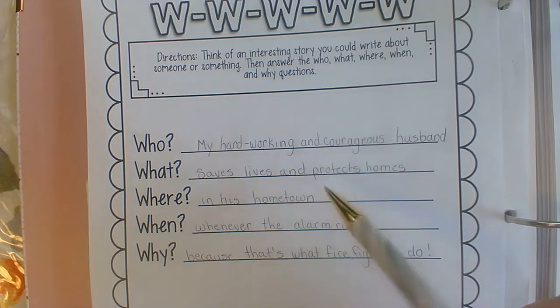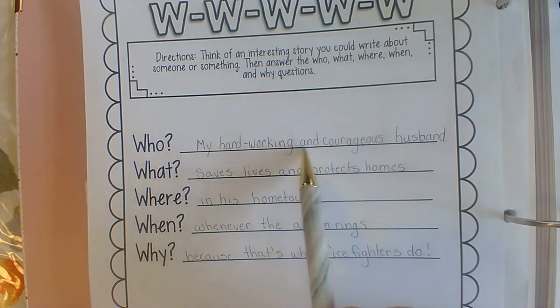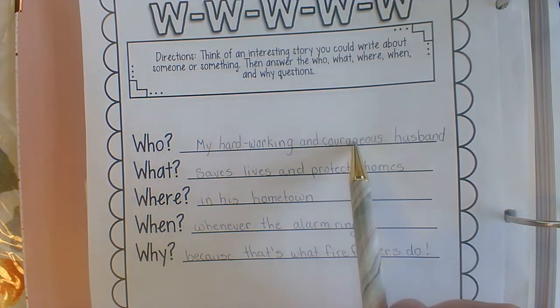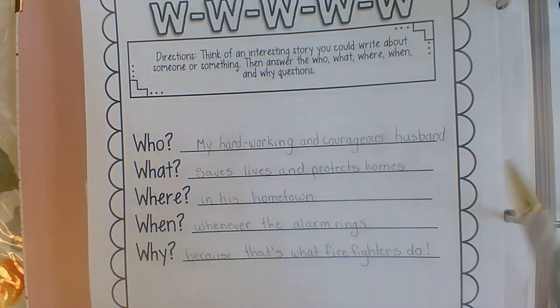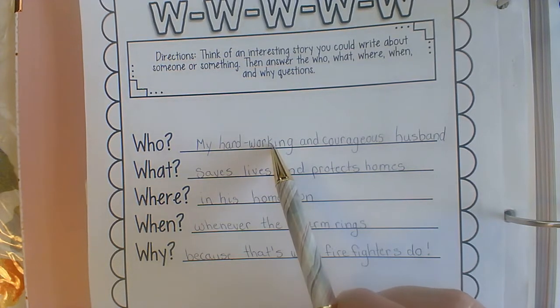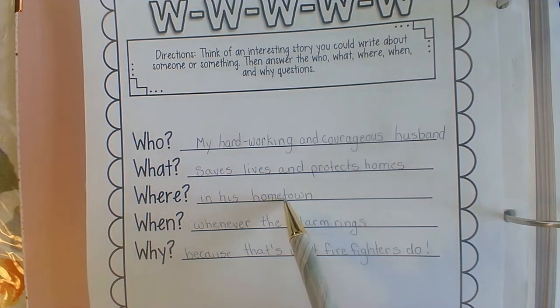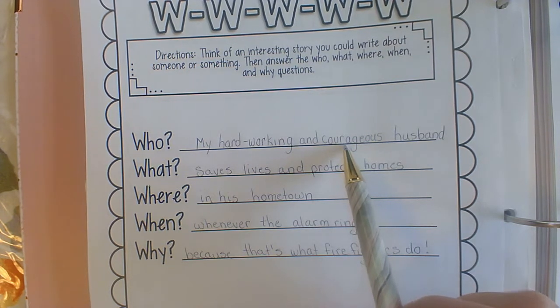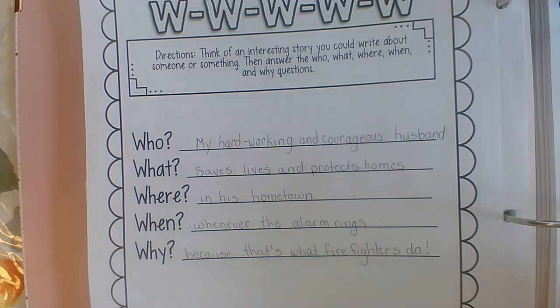So how did I make it better? I put in some description here. I put in some adjectives to describe my husband, and I picked ones, there's lots of words to describe my husband, but I picked ones that would relate to his job. He's very hardworking, and firefighters are known to be brave, right? So I used the word courageous.